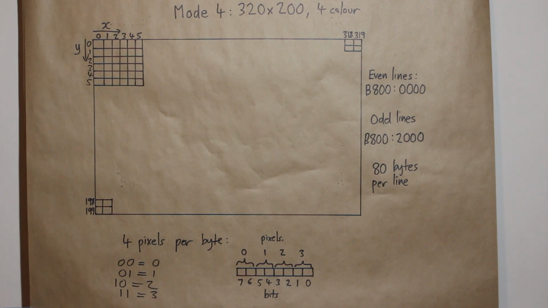There are actually 2 palettes that you could use in this mode. There was palette 0, which had the background color, and then it had green, red and yellow. And then there was palette 1, which had the background color, and then it had cyan, magenta and white. And there was actually also a mode 5. It gave you a third palette, and it had cyan, red and white.